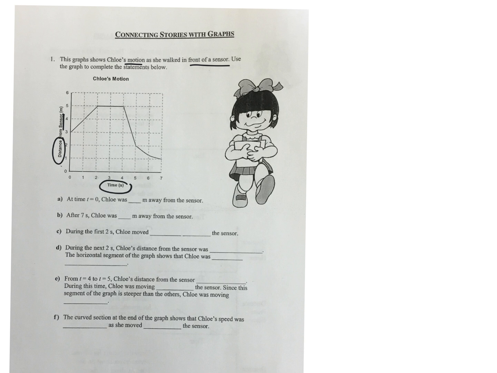So after 0 seconds, how far away from the sensor was she? What was her starting point? Did she start next to the sensor? No. How far away was she? 3 meters. Now they tell us the unit is meters. This is where she starts. After no time has passed, she's 3 meters away from the sensor. So she's not actually starting next to the sensor.